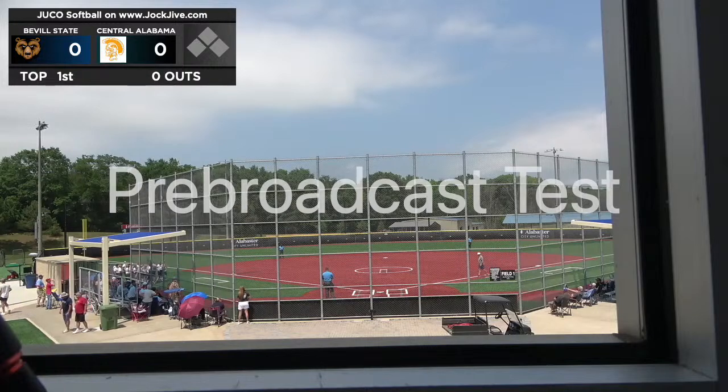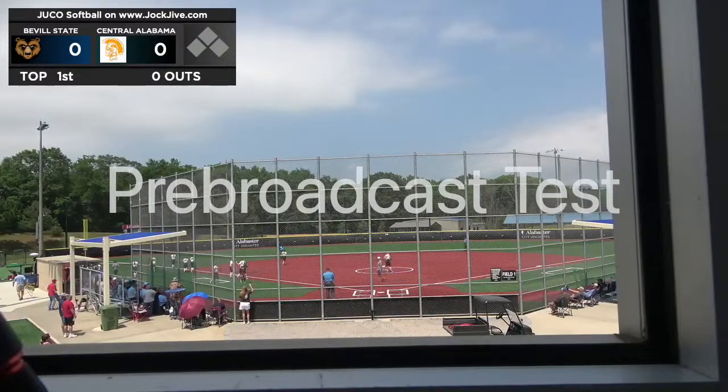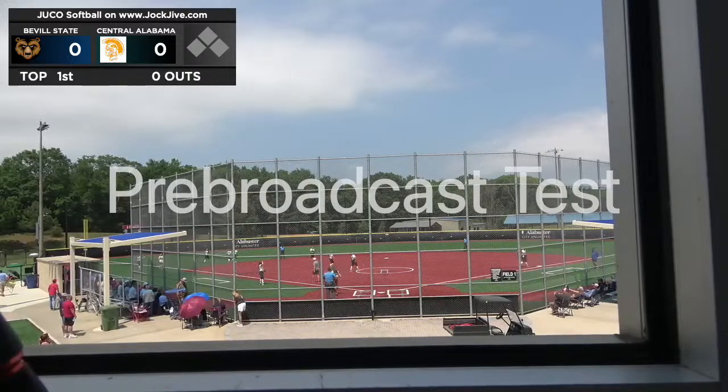Game time temperature today here in Alabaster is 80 degrees, with 73% humidity today. Foul ball at play, Eagles head. 2 balls, 2 strikes.